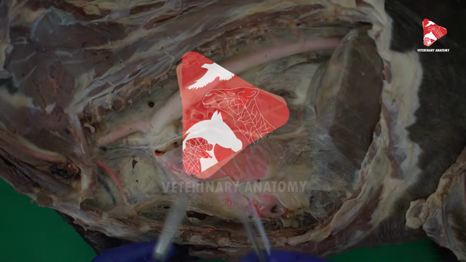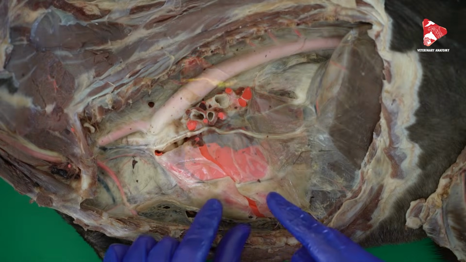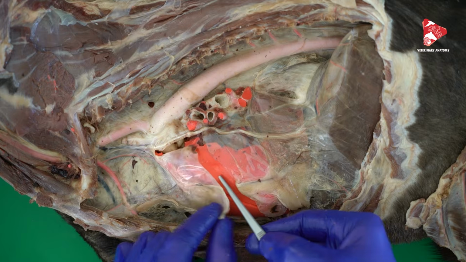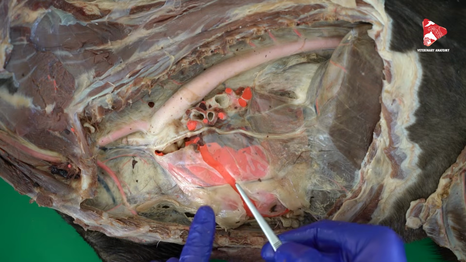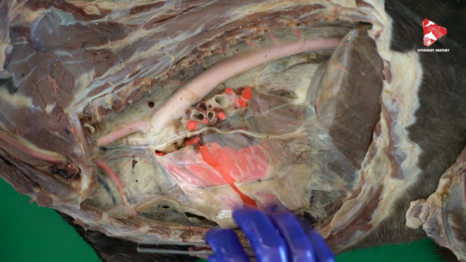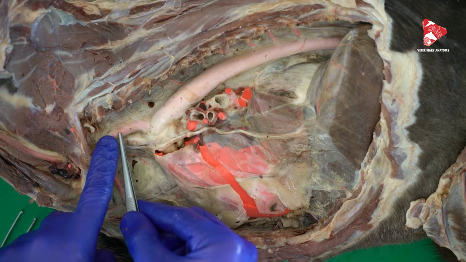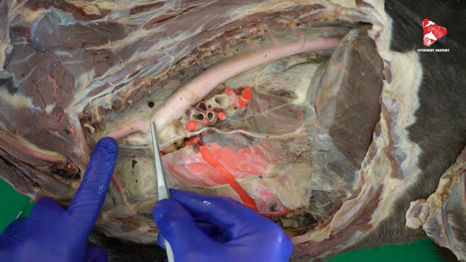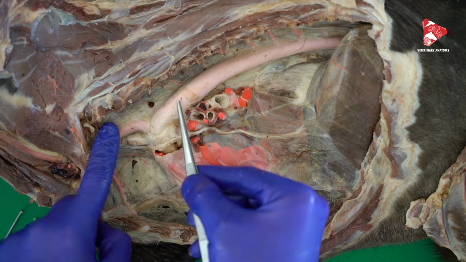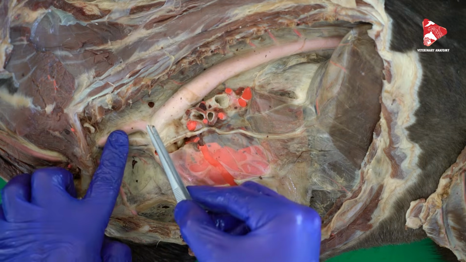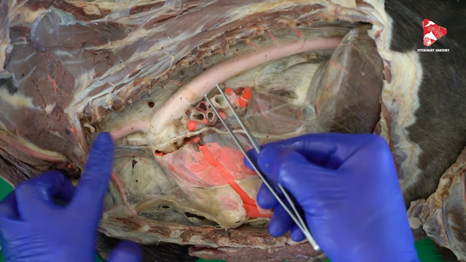So in this case, you may ask yourself, what is this red structure there? Let me just tell you, this is not normal, of course. As I mentioned, we injected the arteries with rubber to make it easier for dissection and to let you see these arteries.